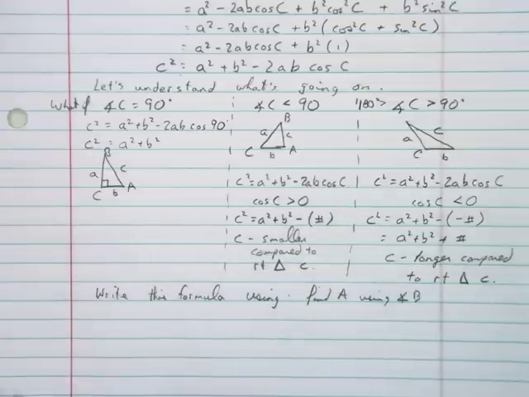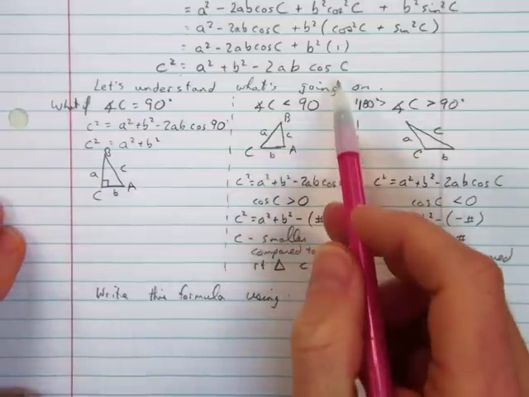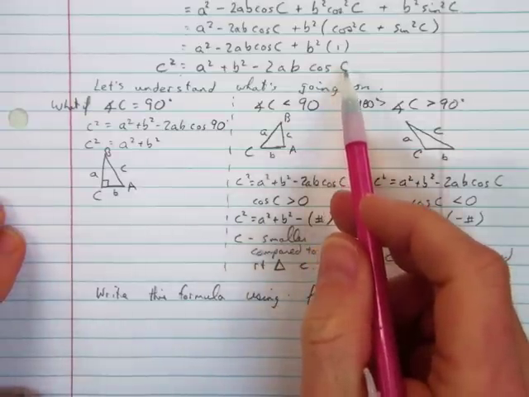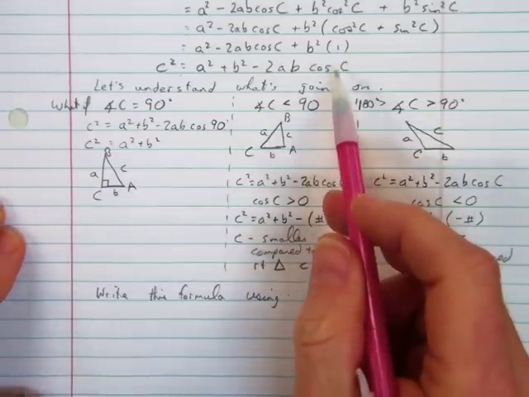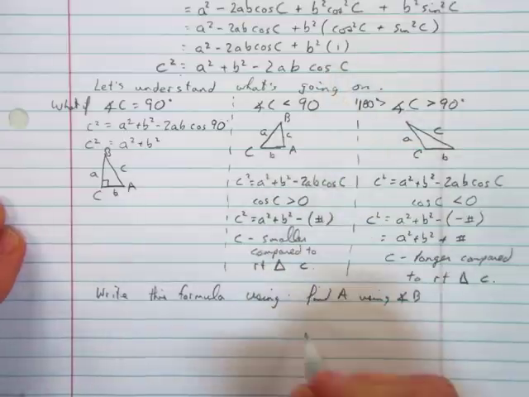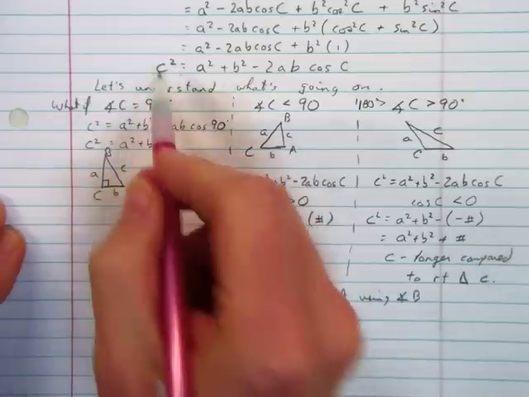Instead of using angle C as before, now we're going to use angle B. When we look at our formula, we have C with the cosine, and then little c on the opposite side.